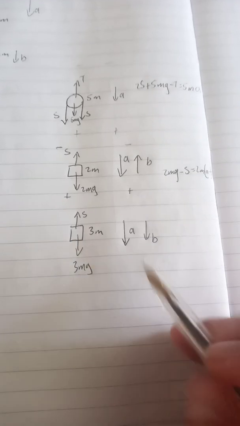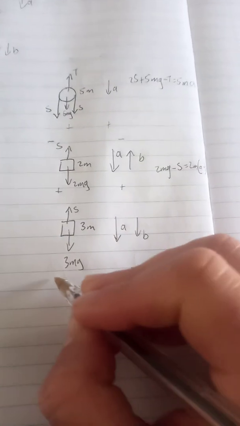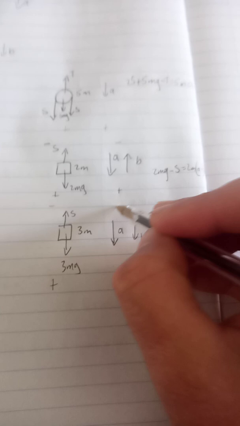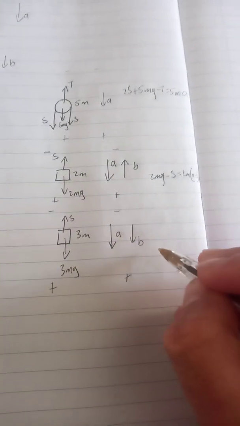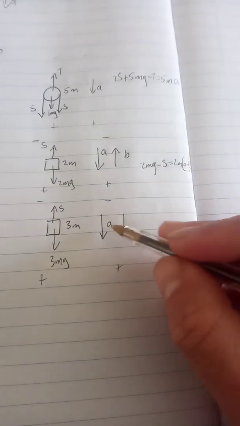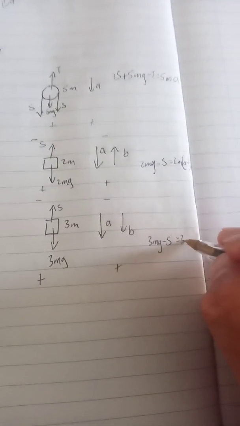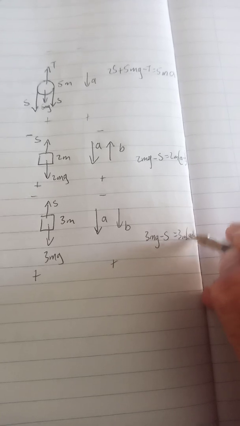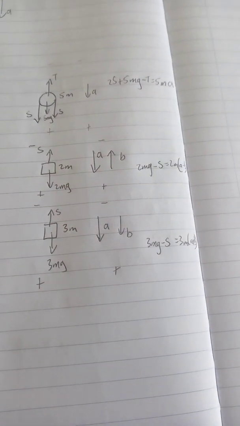The last one, pick a positive direction. I'm going to say downwards is positive for that one as well, and negative is upwards. So 3mg is positive, minus S, because that's in the negative direction, and both of those are downwards, so you get 3m into A plus B. You should be able to solve them yourselves.